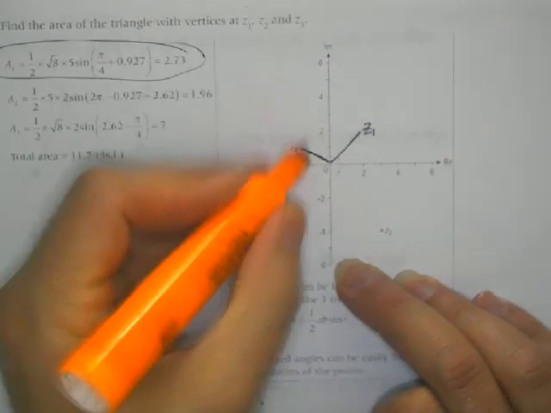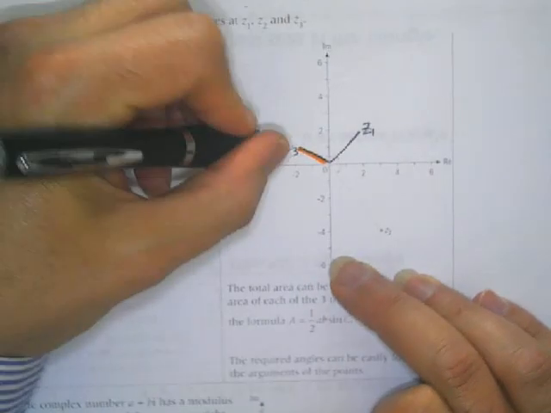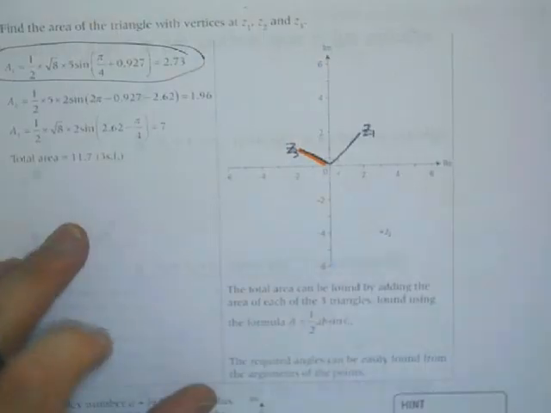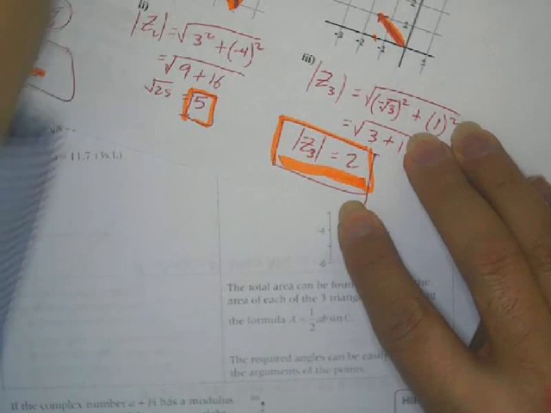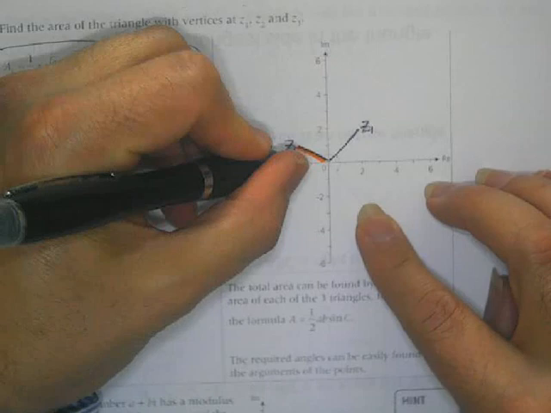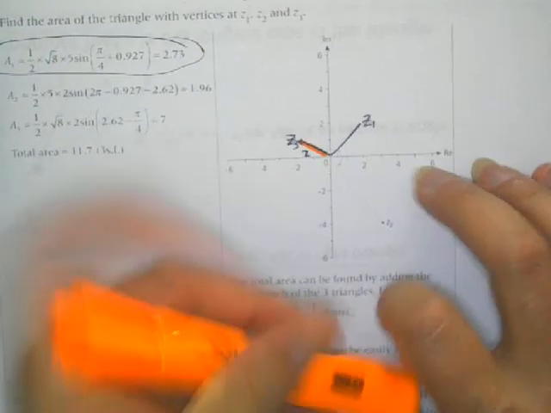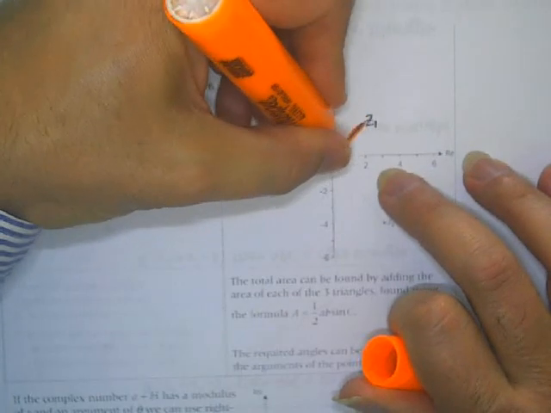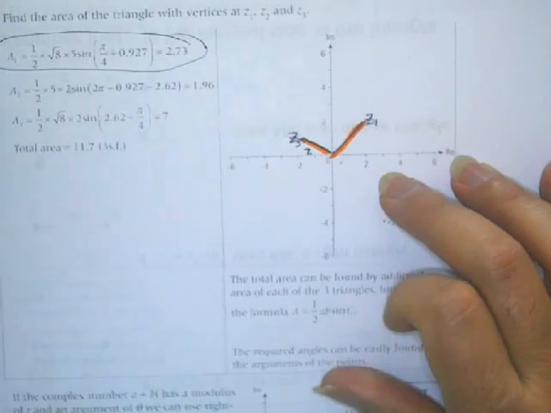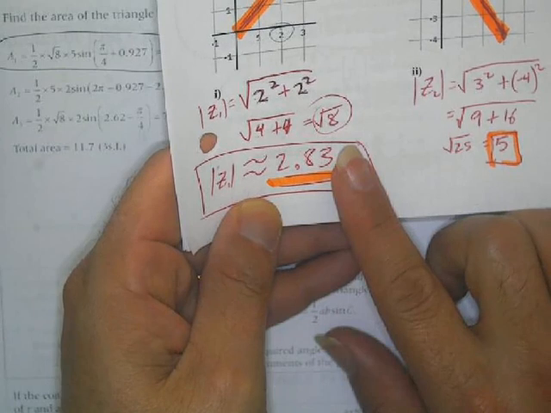So this length here of Z3, we figured out was 2 on our earlier thing. So this magnitude here is 2 from there to there. I'm just doing one triangle just to give you an idea of what's happening. Okay, this length there we figured out was 2.83. I'm just going to write square root of 8.